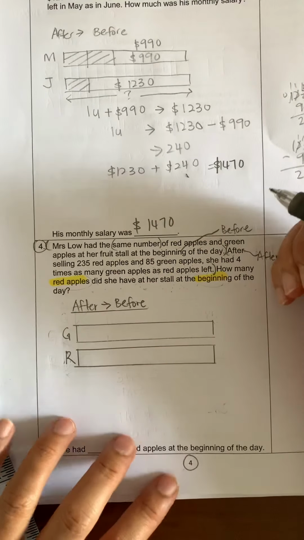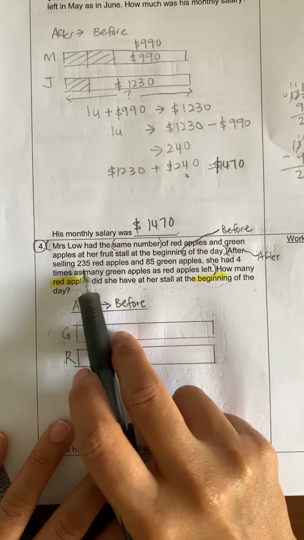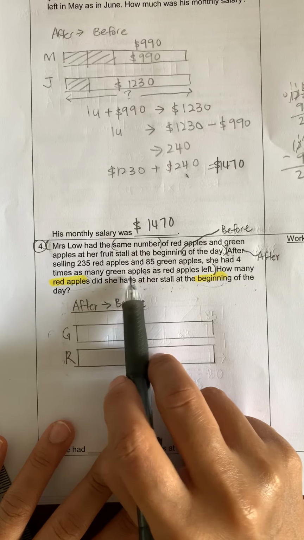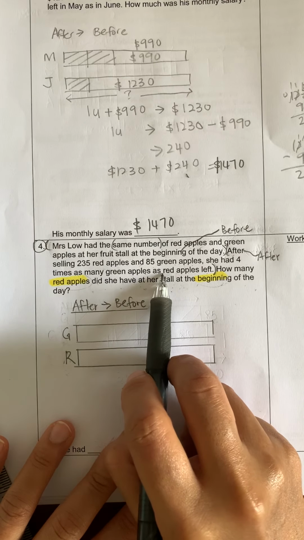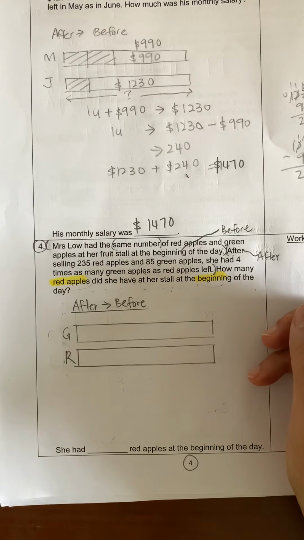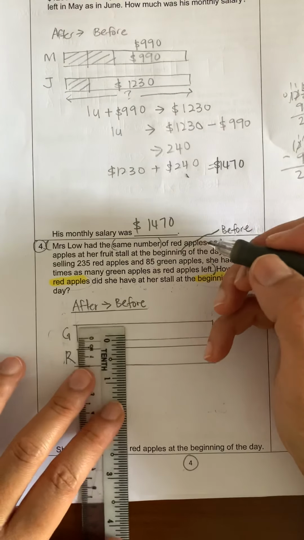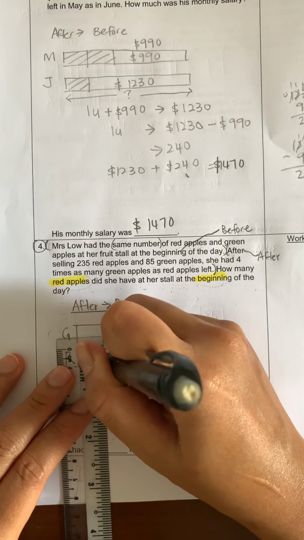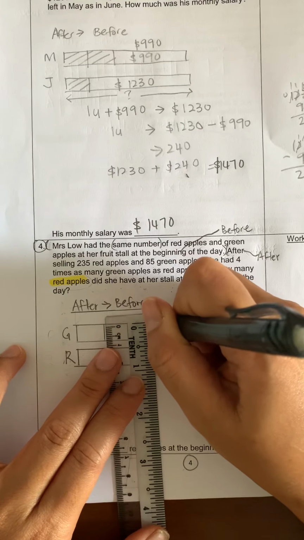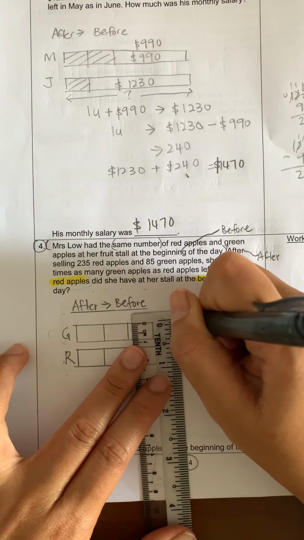And it says that after selling 235 red apples and 85 green apples, she had 4 times as many green apples as red apples left. So what does that mean? She had 4 times, so this would be 1 time and this would be 4 times. So 1, 2, 3 and 4.